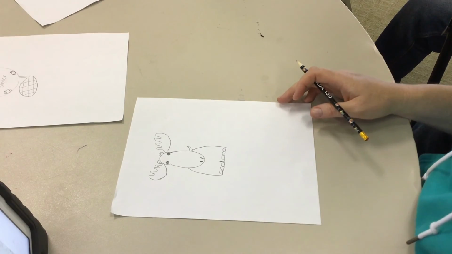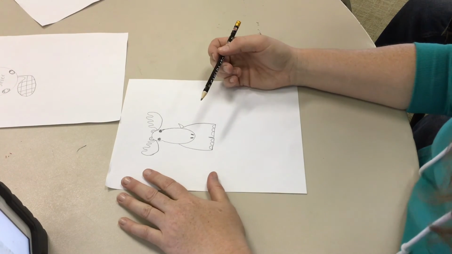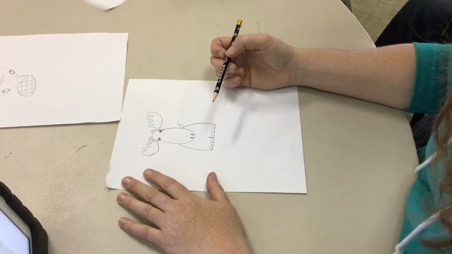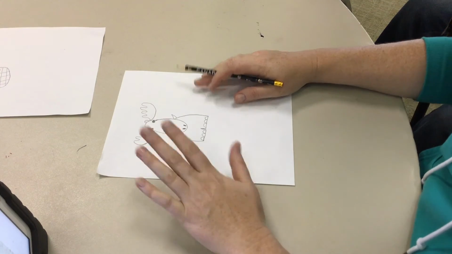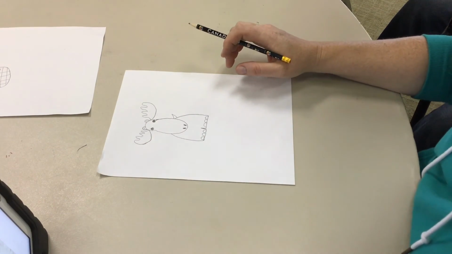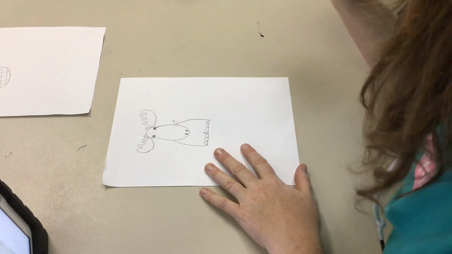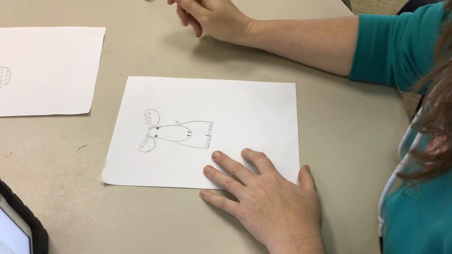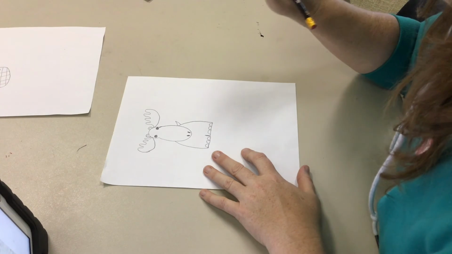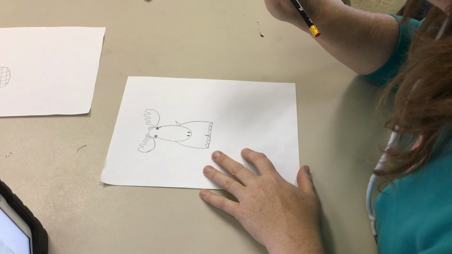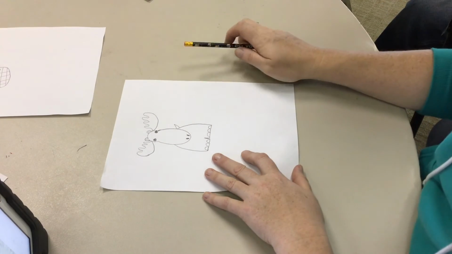So those are cartoon moose, but real moose obviously look different. What should we name our moose? I don't know. Elliot the moose? Isn't there already a moose named Elliot? One moose is a moose. Can anybody tell me what you call more than one moose? Is it moose, two moose, or two meese? Two moose, yeah, it just stays the same.